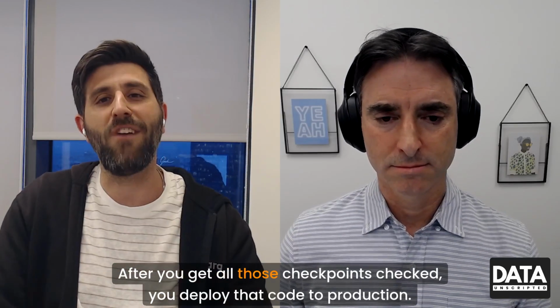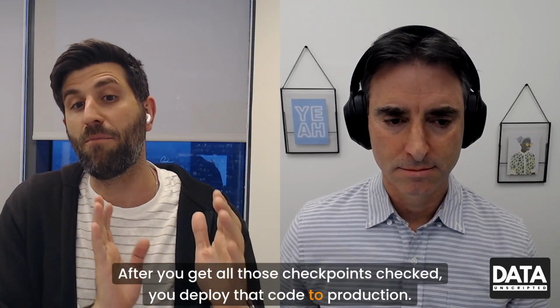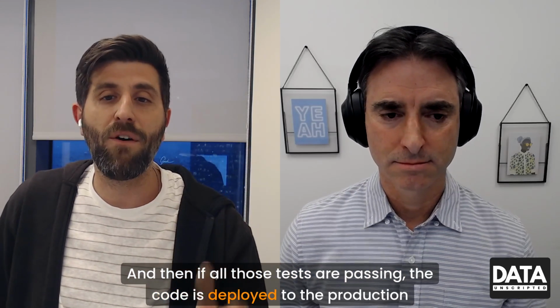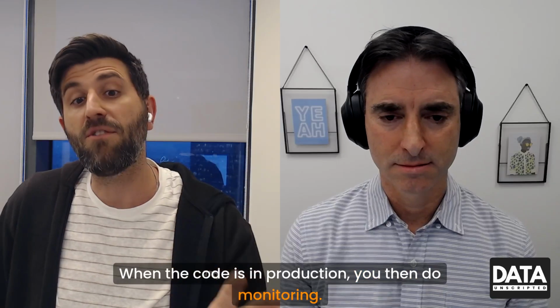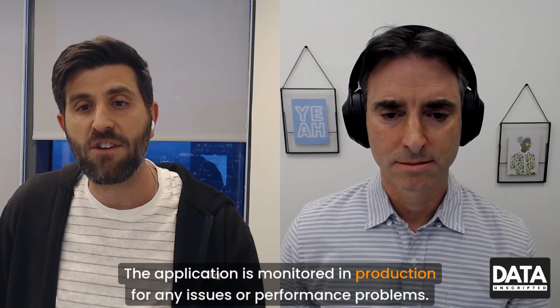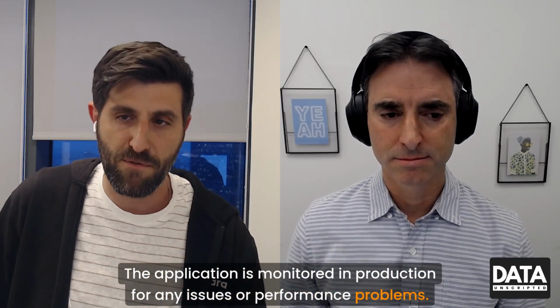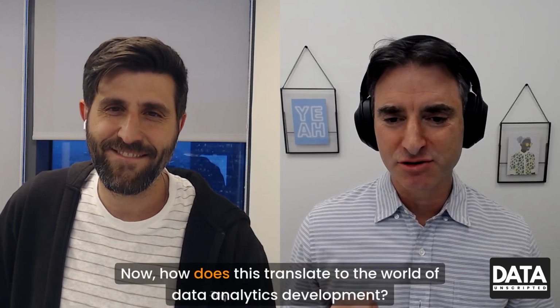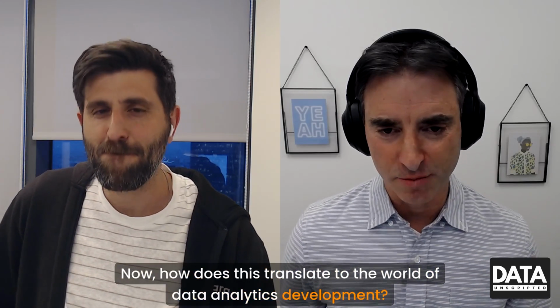After you get all those checkpoints checked, if all those tests are passing, the code is deployed to the production environment. When the code is in production, you then do monitoring. The application is monitored in production for any issues or performance problems. That's a comprehensive process. Now, how does this translate to the world of data analytics development?